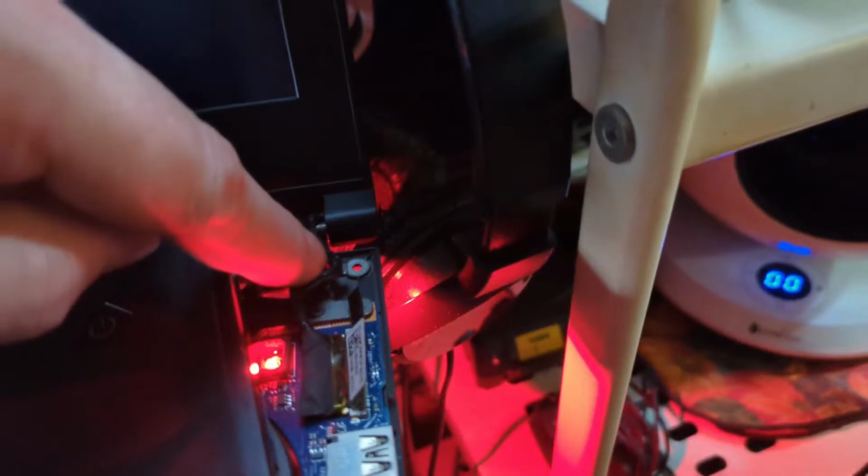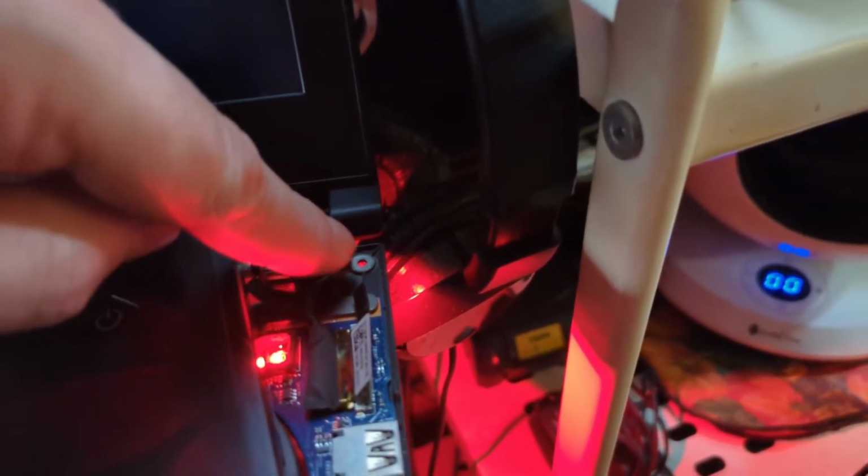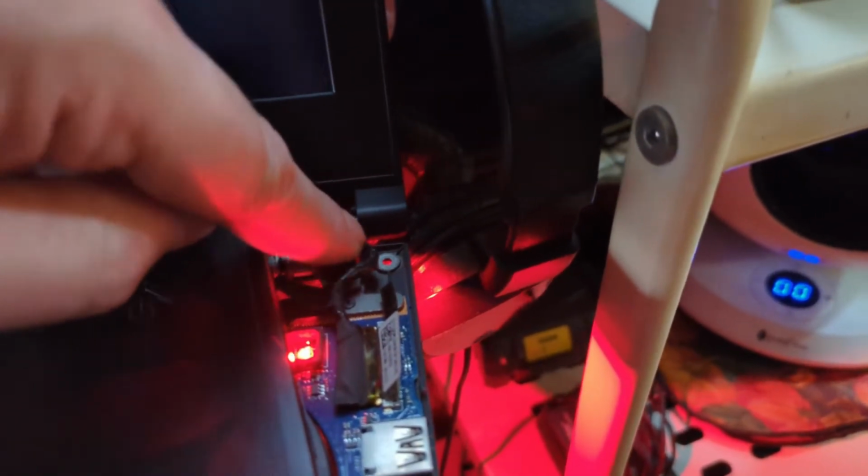I wouldn't say damage per se. So I'm just wiggling around and nothing. I'm being risky, taking risks here by messing with this.